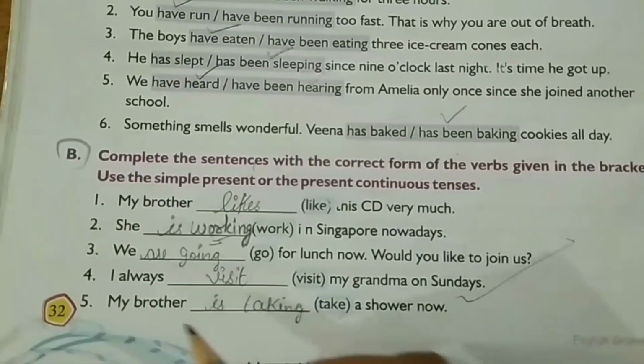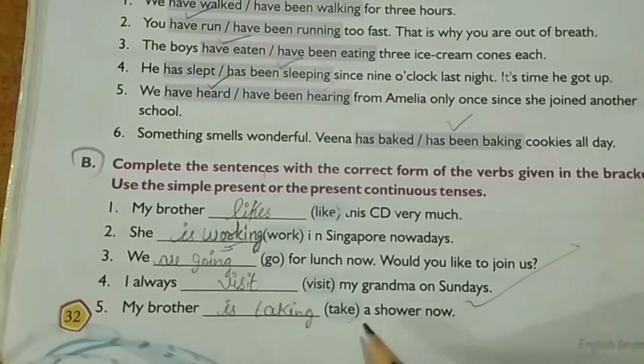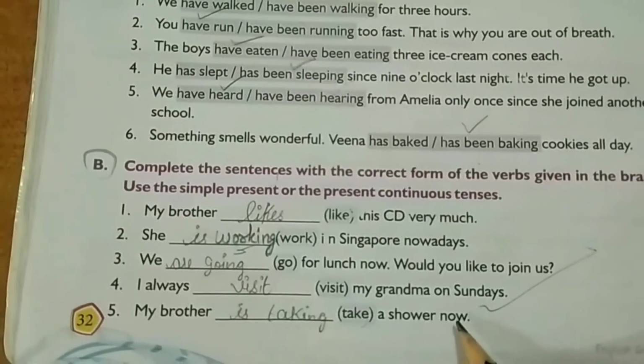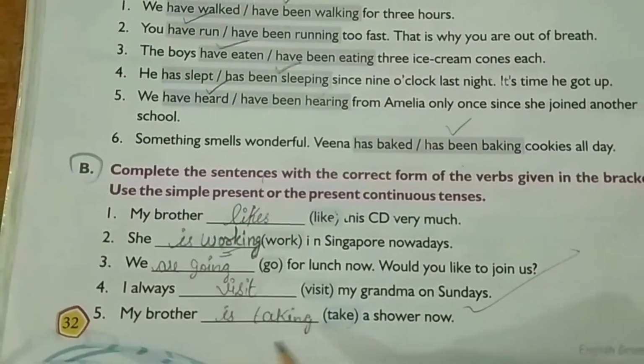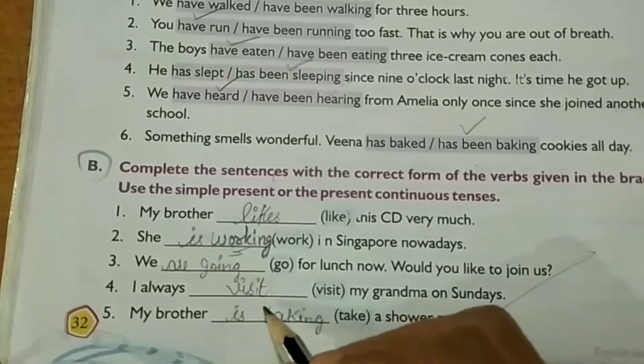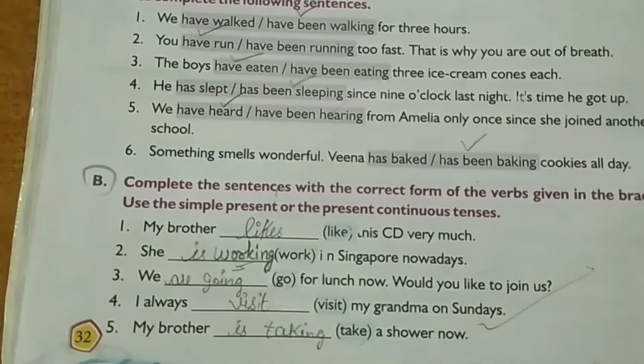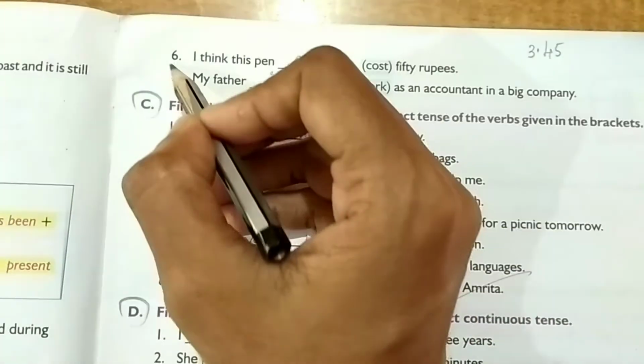Next, my brother dash a shower now. Take. Well, how can now, right? So present continuous tense. So you can write, my brother is taking a shower now. Taking a shower now.